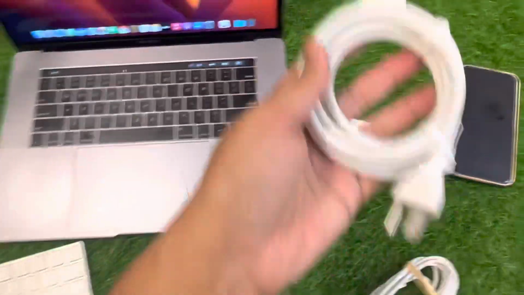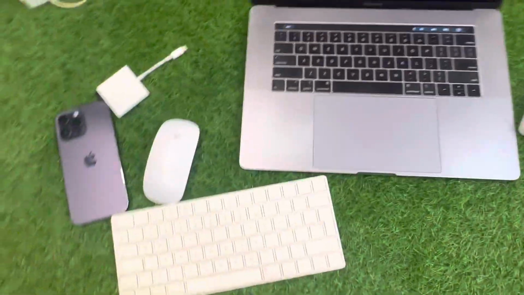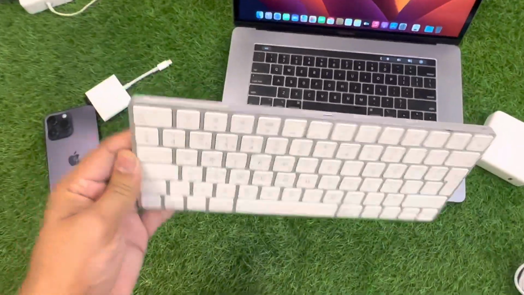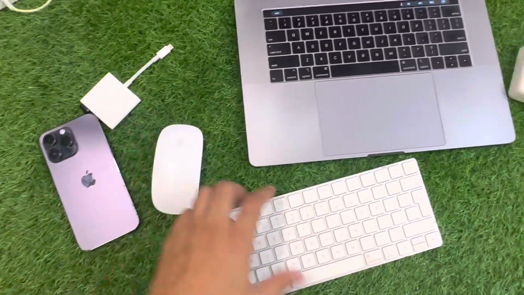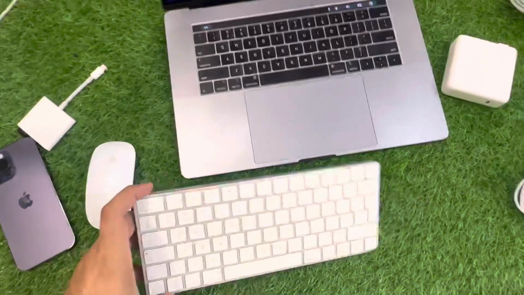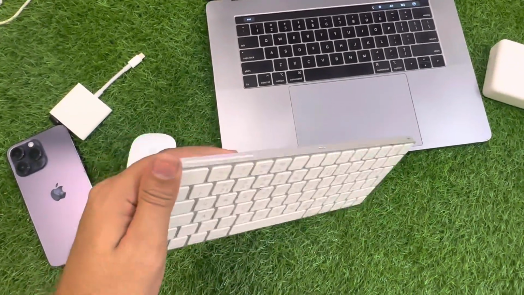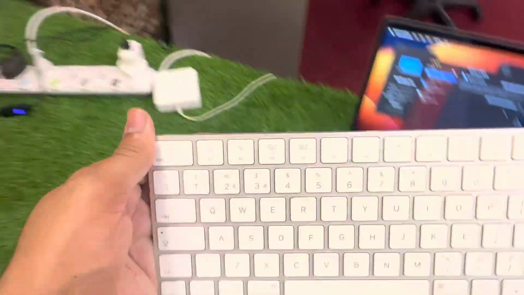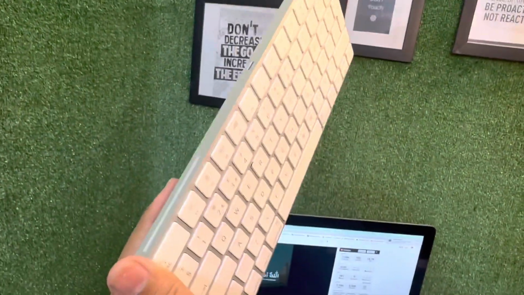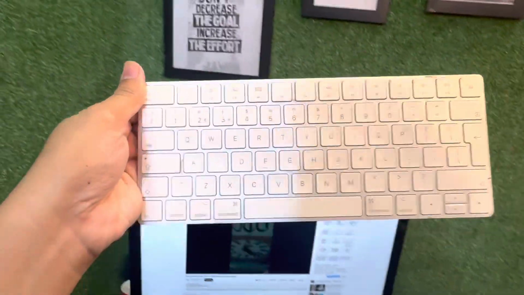power extension. It is costly, but mostly customers ask why we put the keyboard, the mouse and the iPhone, the other accessories, with the MacBook. Yes, we are always interested in selling these types of products. We have a Magic Keyboard, around 17,000-18,000, because it has charging and a separate cost.